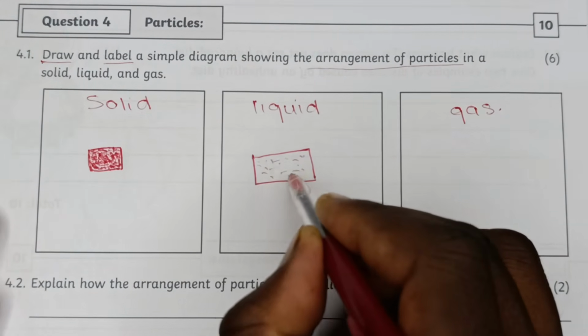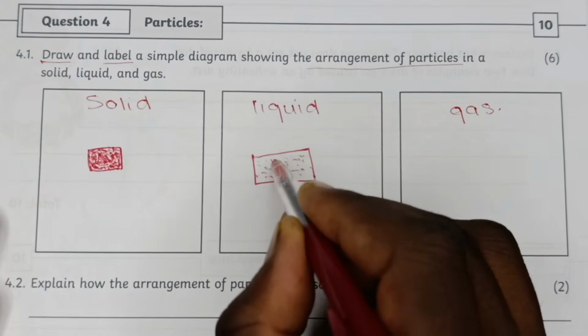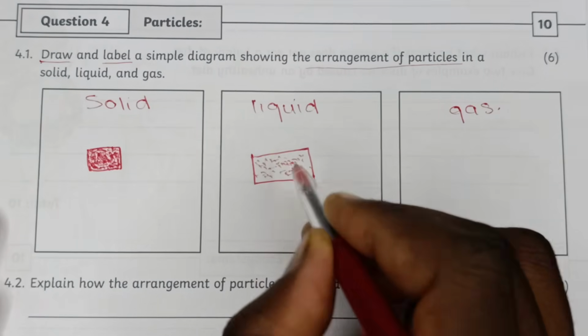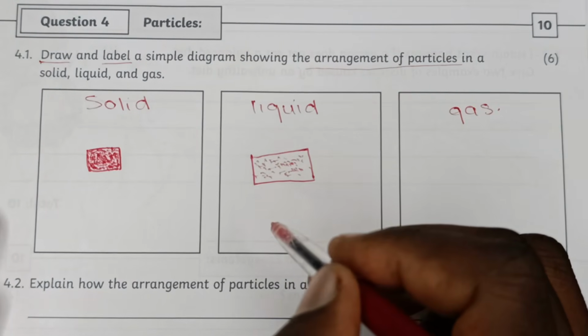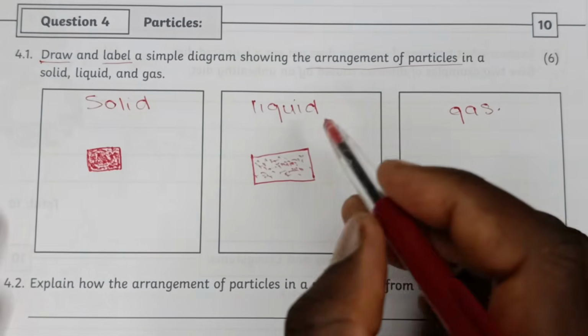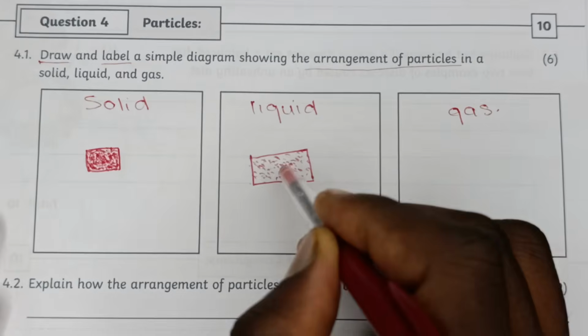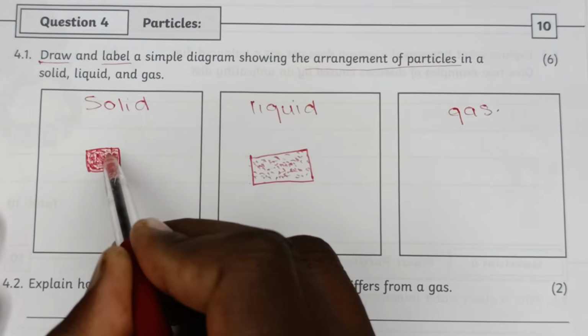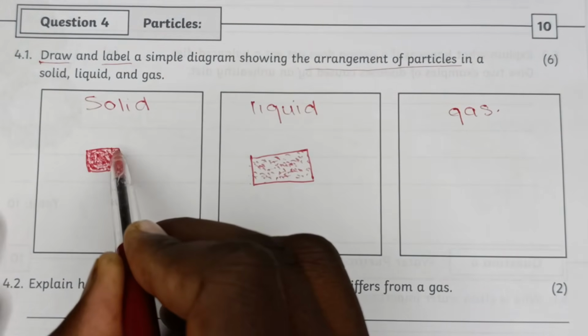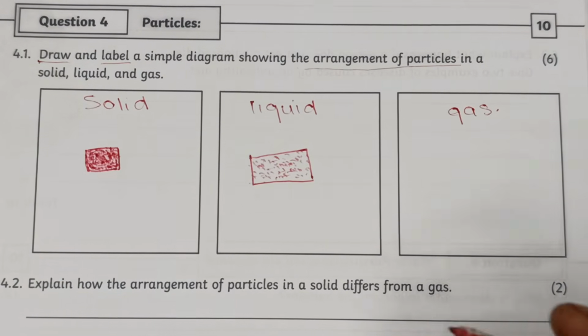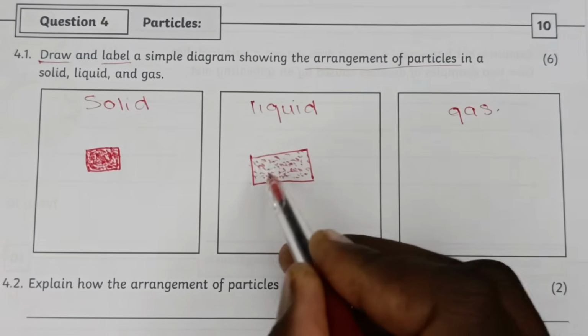But when you come to liquid, the particles in a liquid are a bit like this. They have got a space amongst them. So they are spread evenly. They are not as tight as these ones, because in a solid, the particles are very tight, but here they are slightly spread out, but they are still touching each other here.